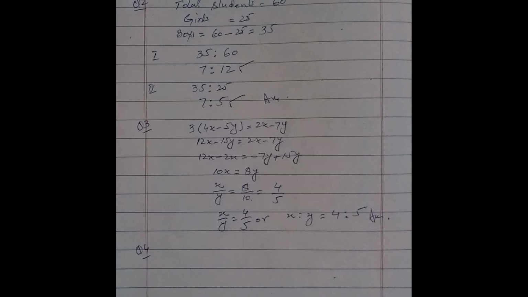Question 4, in which find the value of p if the ratio 2p plus 5 to 3p plus 4 and 3 ratio 4 are equal.